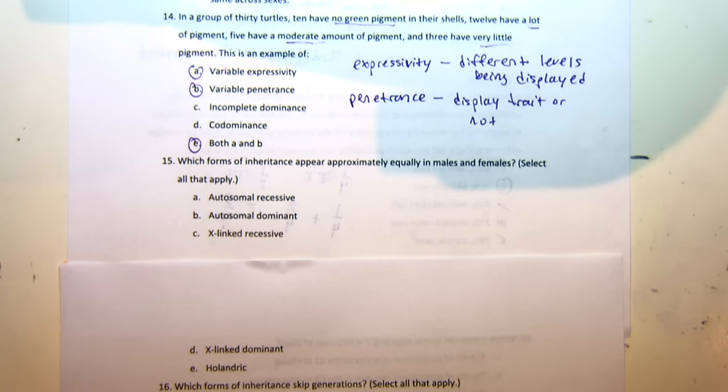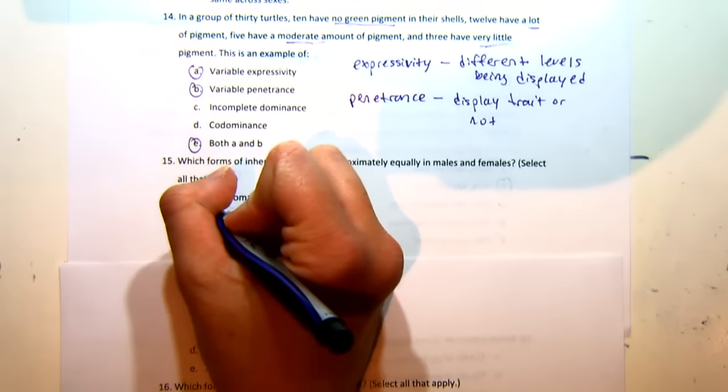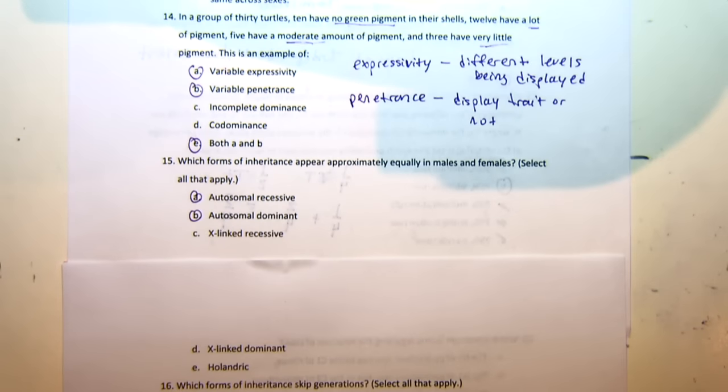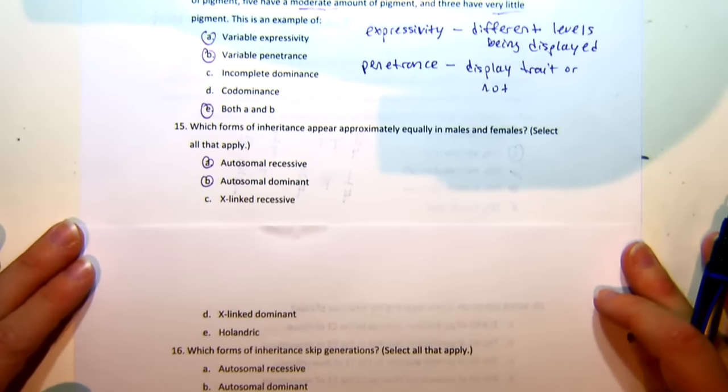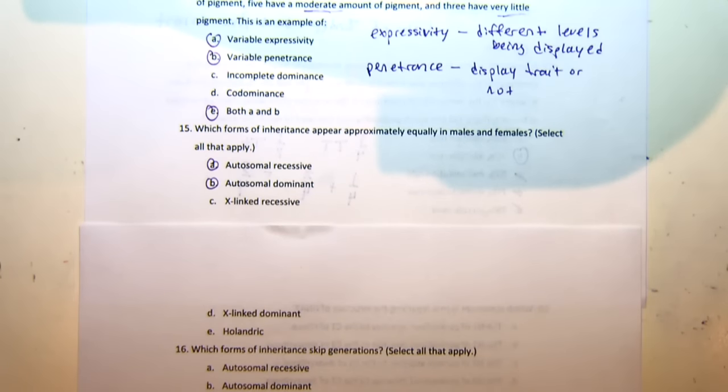All right, 15. Which forms of inheritance appear approximately equal in males and females? So pretty much we want to look for something that has nothing to do with sex-linked or anything related to that. So right off the bat, we know for sure it's going to have to be A and B. Autosomal recessive and autosomal dominant have nothing to do with what sex you are. So that's going to happen equally in females and males. The other three wouldn't. So whether it's recessive or dominant, doesn't matter. As long as it's sex-linked, we're going to see different percentages in males and females.